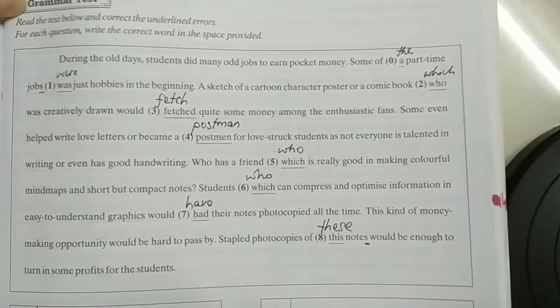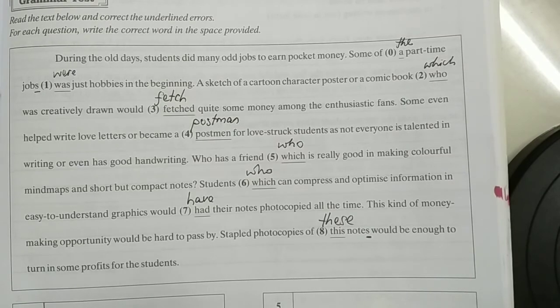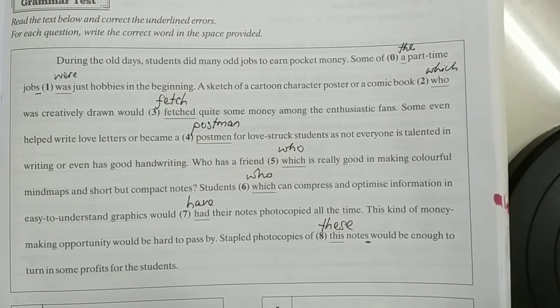Alright, that's it for page 97 and the exercises and for the lesson today.